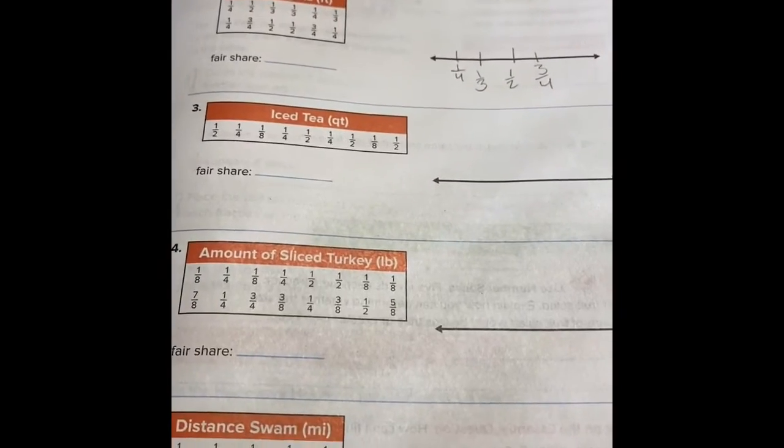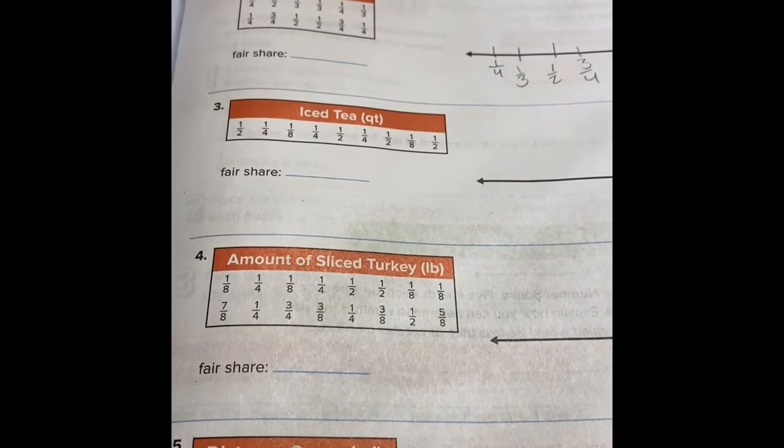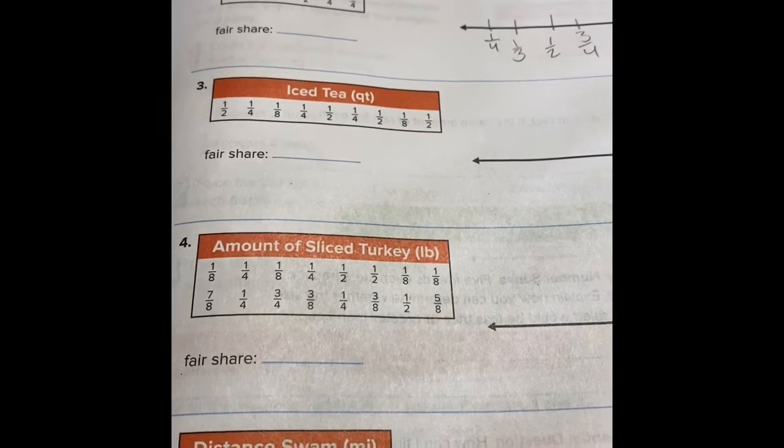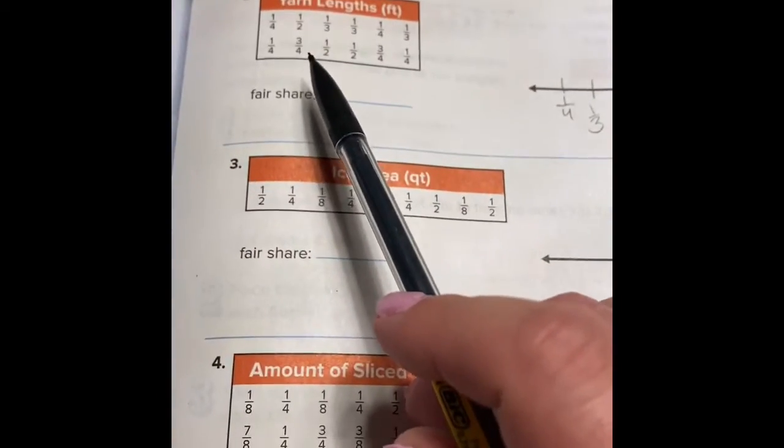We are solving number 2 on page 847. It says, make a line plot of the measurements in each table, then find the fair share. So here's my line plot. I got these numbers from right here, my table.